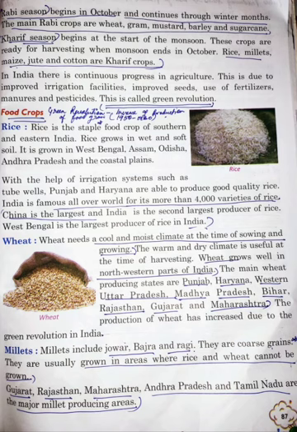In India, there is a continuous progress in agriculture starting from 1950 till today. This is due to improvement of irrigation facilities and improved seeds, or so-called hybrid seeds, and introduction of fertilizers, manures, and pesticides to our farmers.